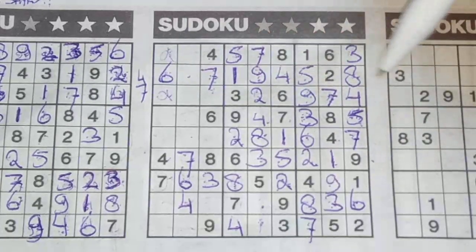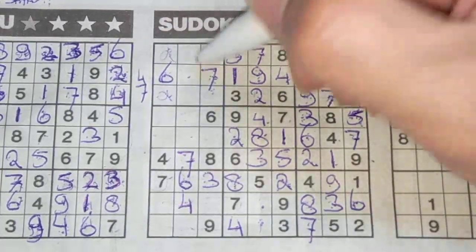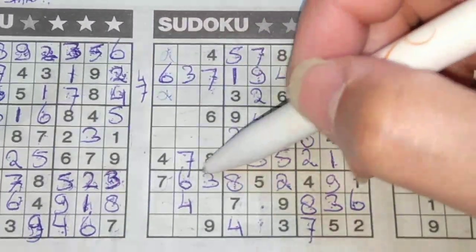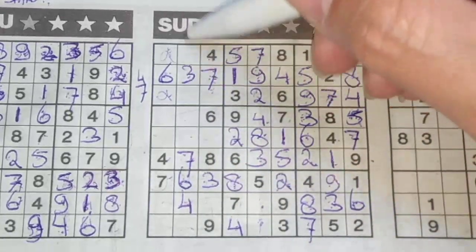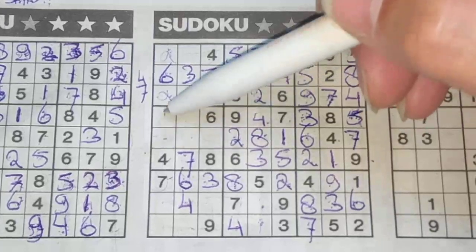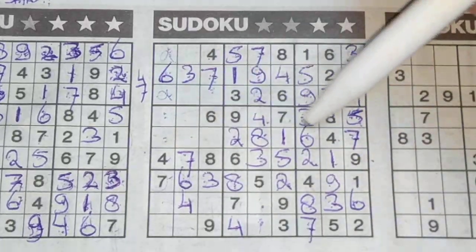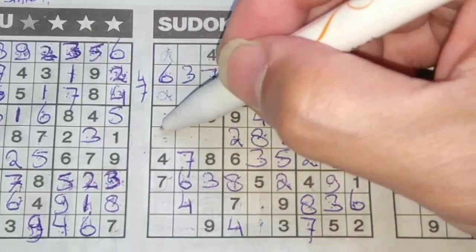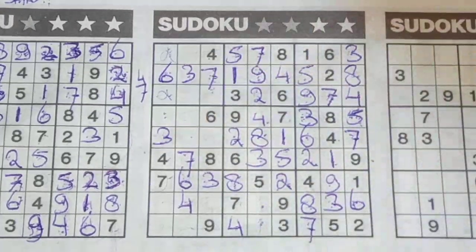One number left in the second row for the number 3. 3 in this column, 3 in the second column. So in the first column, the only 2 places for a 3 should be here or there. But I see here 3. No 3 there, 3 should be here.